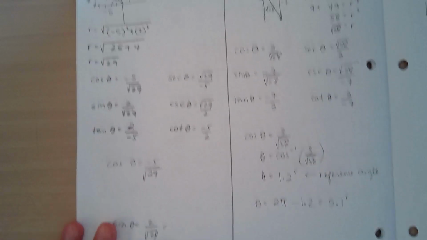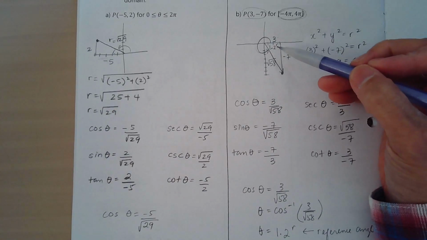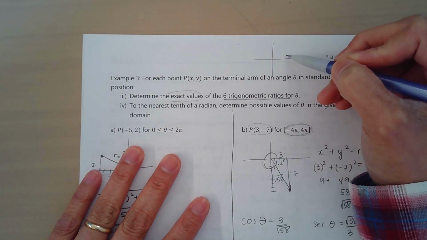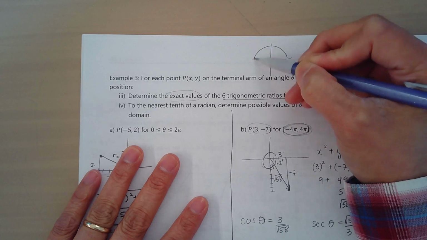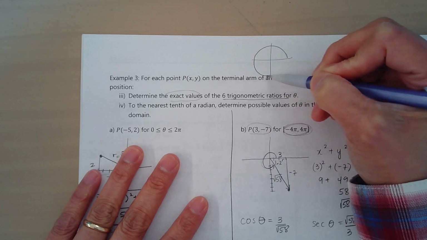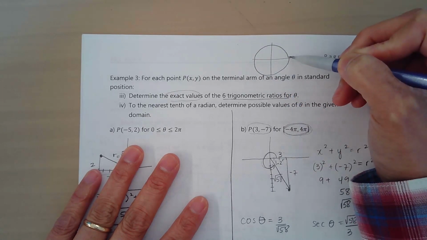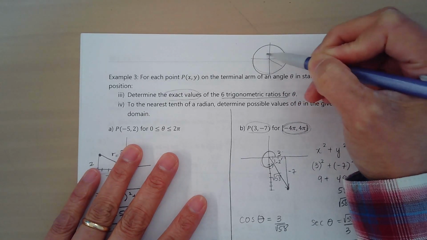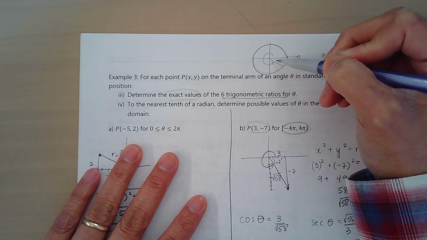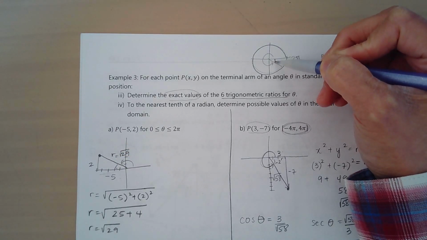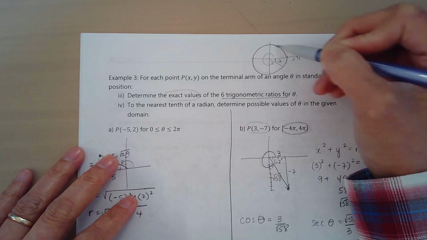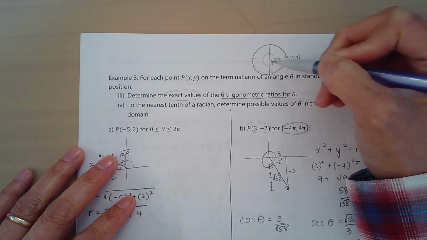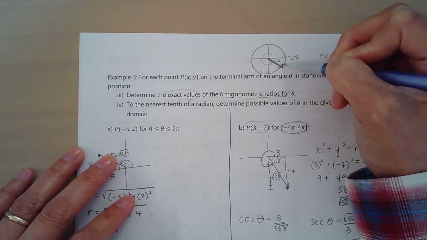How did we get 2 pi? When we look at the angle, from here to here is pi, and then to go all the way around is 2 pi. But it's not all the way around. We said this is going to be 1.2, so it's going to be 2 pi minus 1.2. So we know that it's just up to here.